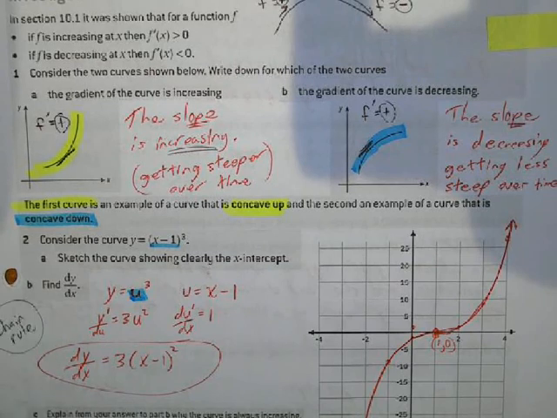we've got dy/du times du/dx. So that's going to be 3u squared times 1, and u is x minus 1. So there's our first derivative. When I've taken this derivative, is this ever going to be a negative value? I could plug in 0, something squared. Whatever you plug into x, we're always going to have a positive value.